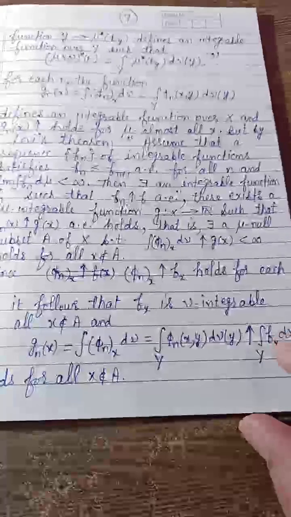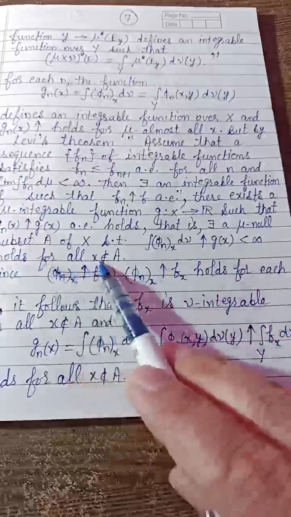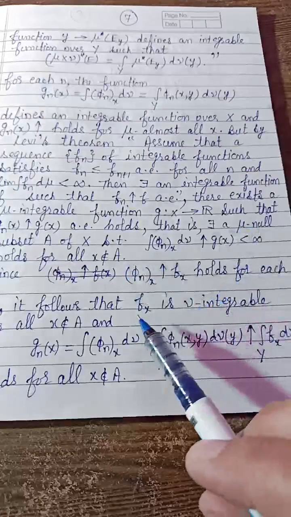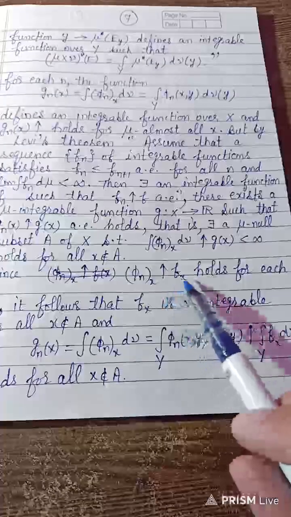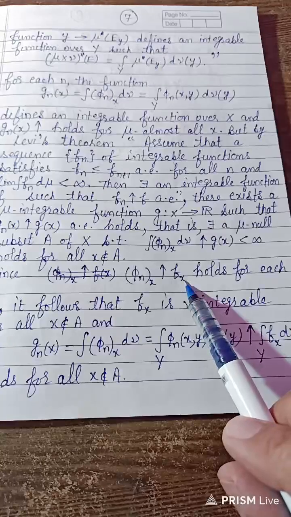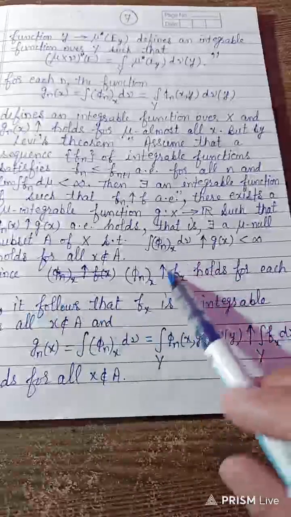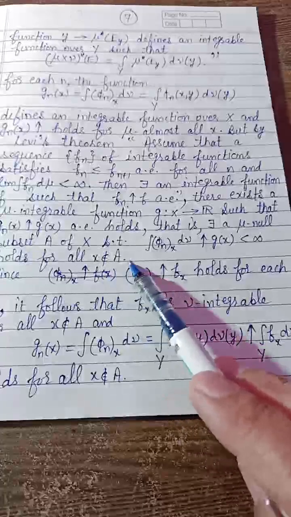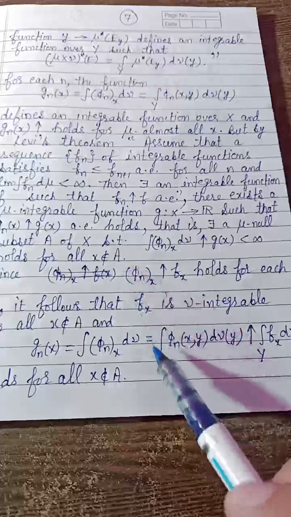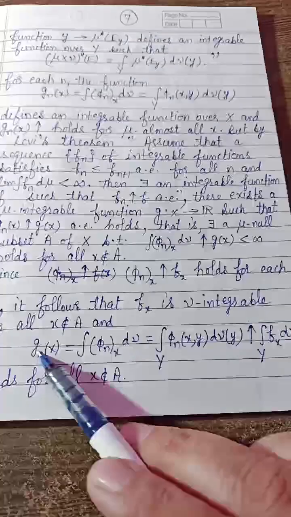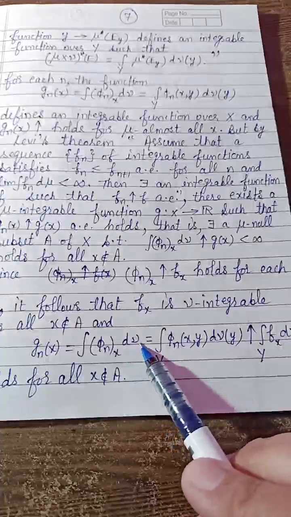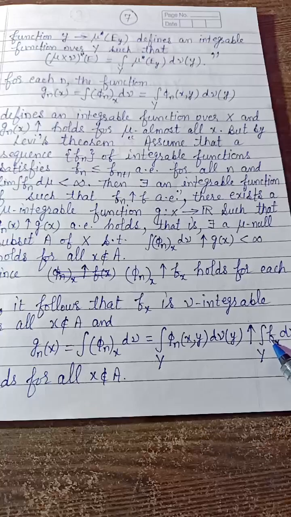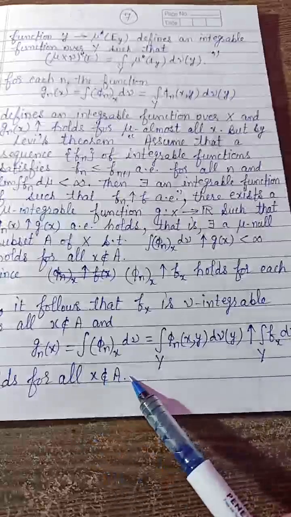That's why we have taken it as less than infinity, and it holds for all x not belonging to A. But because we are saying that phi_n(x, y) converges to f(x, y), holding for each x, we can say that f(x, y) is nu integrable for all x not belonging to A. And that's why we can say that this g_n(x), which is the integral of phi_n(x, y) d nu y, converges to the integral of f(x, y) d nu over y, holding for all x not belonging to A.